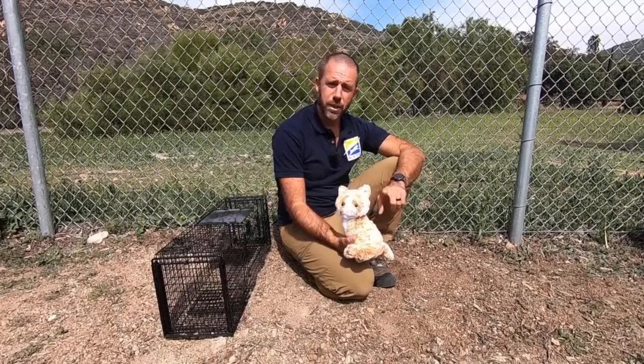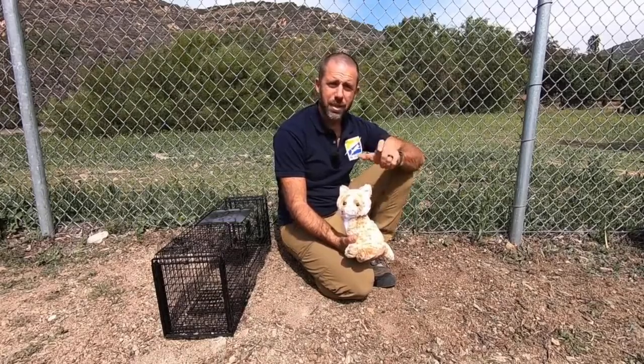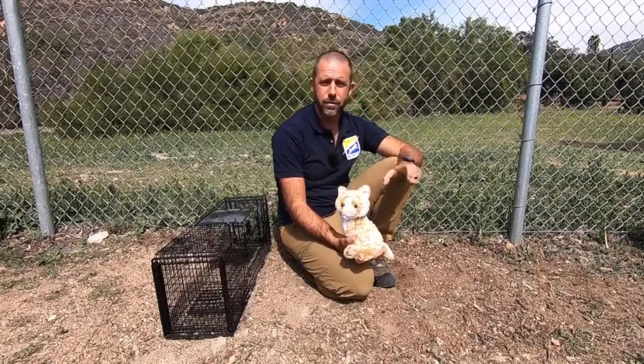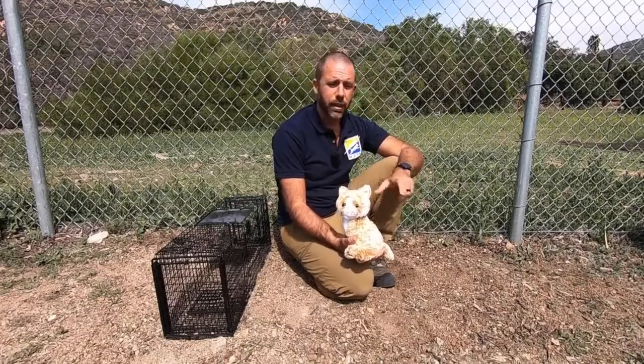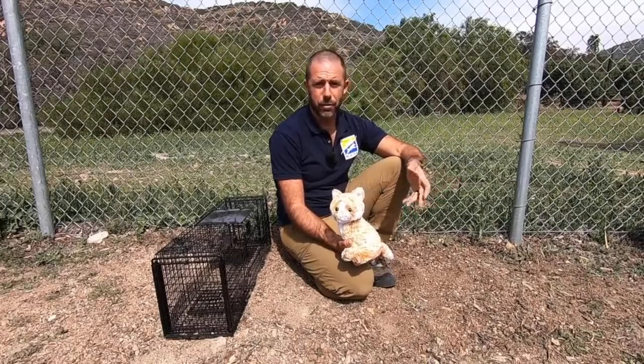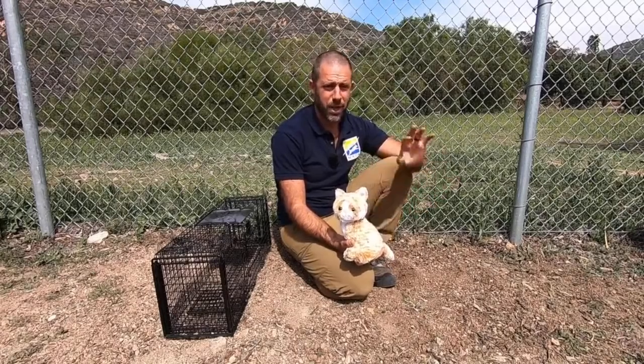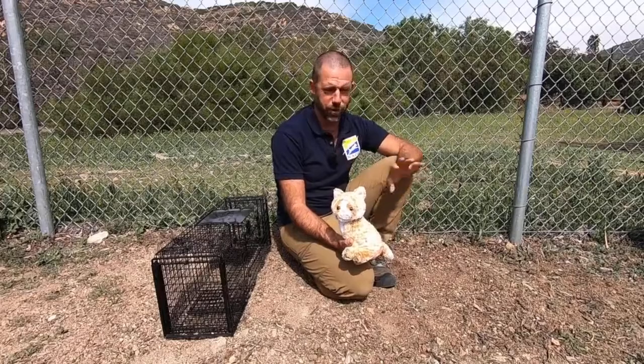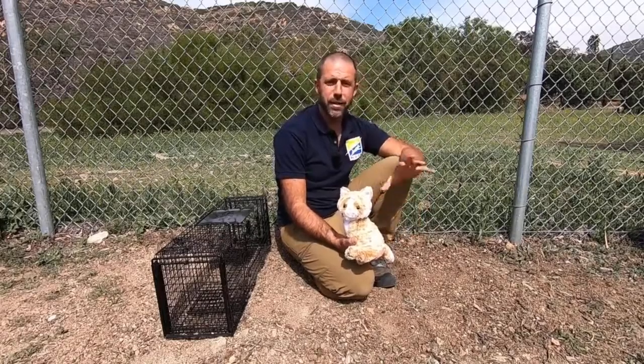So the first strategy is a concept: just treat every cat as though it's difficult to catch. The reality is that easy cats are easy to catch. I mean, you can just throw a trap out in a parking lot, throw some food in it, and some cats are just dying to get in there, they just run in. They're very, very easy to catch.